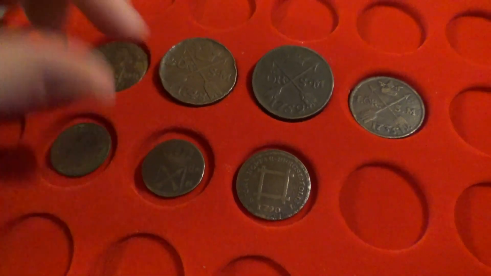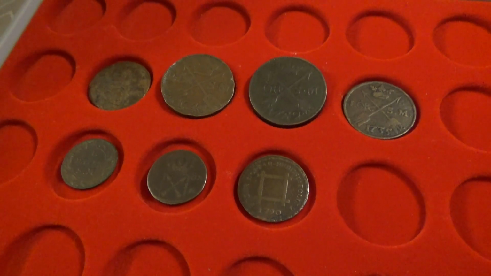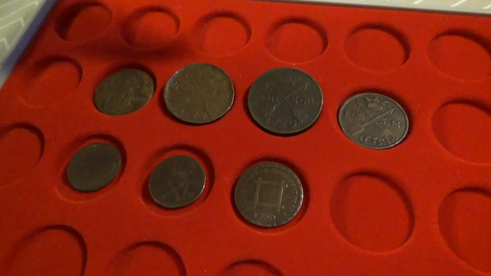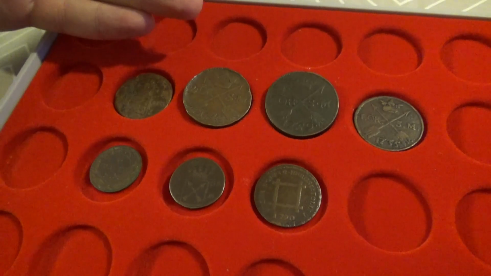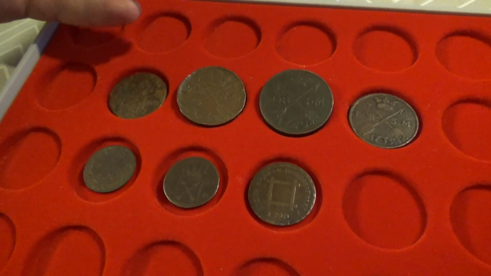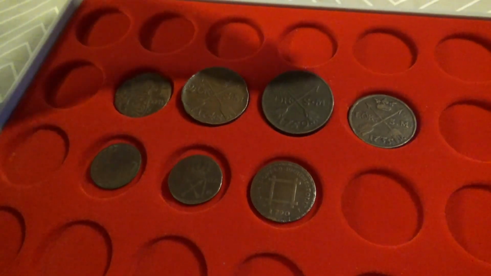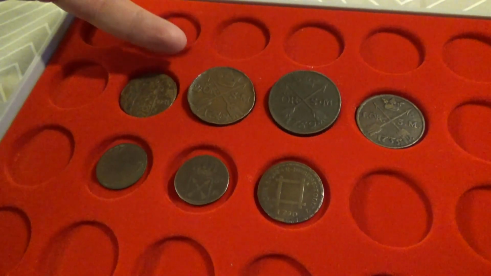So to sum up, there were silver coins, Silvermynt, that was one currency, and the lowest denominations of the Silvermynt silver coins were actually in copper.